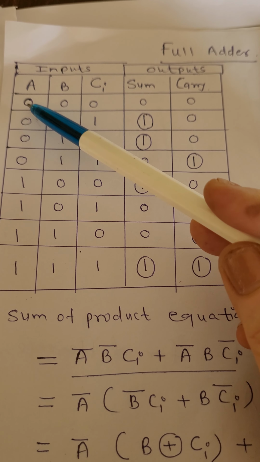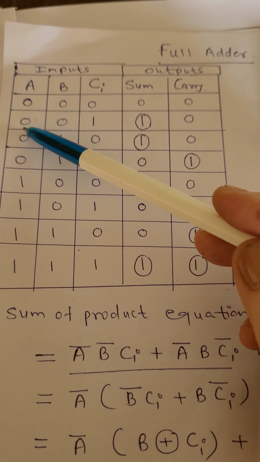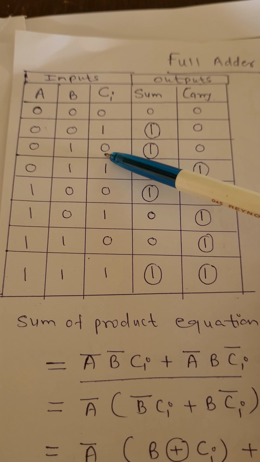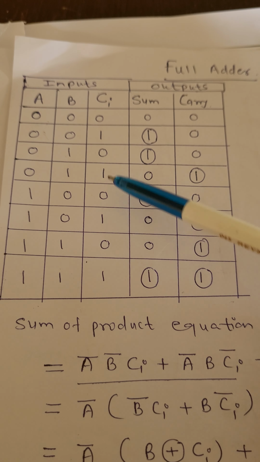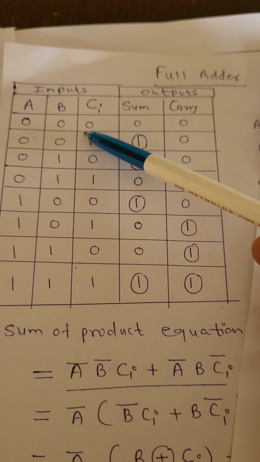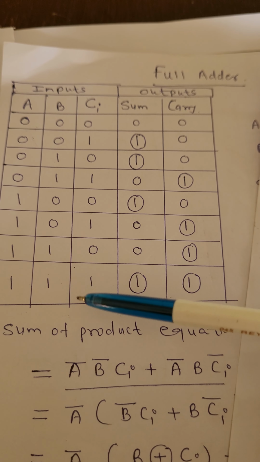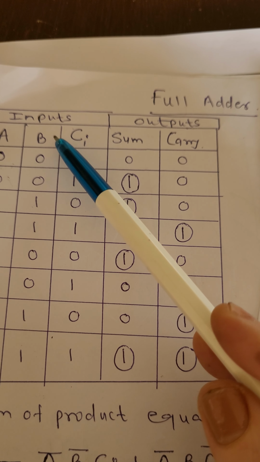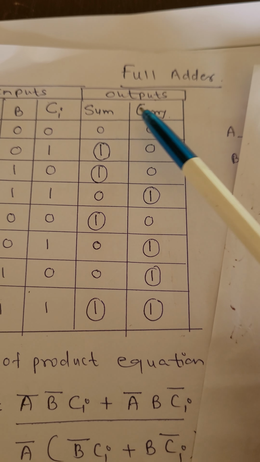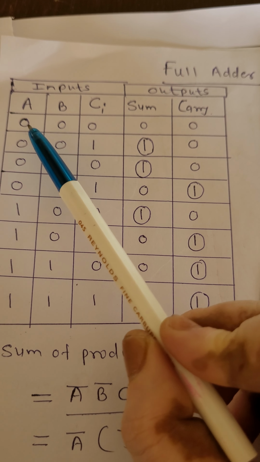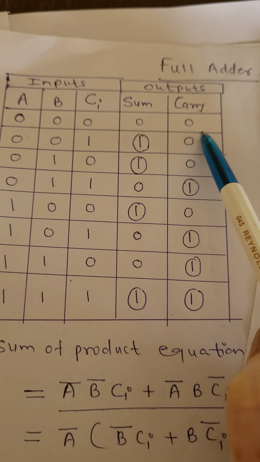So see the combinations: 0 0 0, next is 0 0 1. Similarly till here, last is 1 1 1. These many combinations are possible. That's why 8 combinations are shown in the table. Now this is the input. For outputs, what outputs is it generating? Sum and carry.